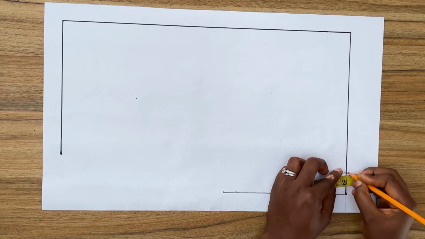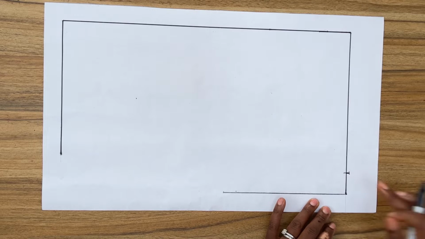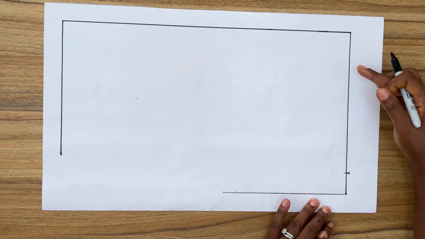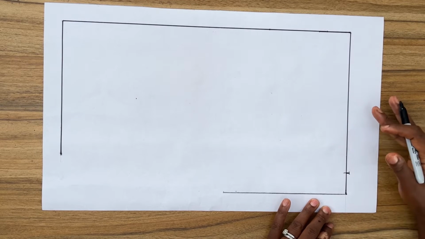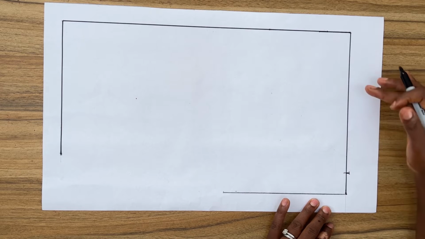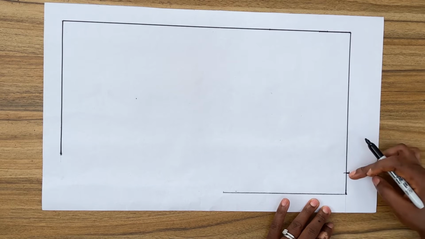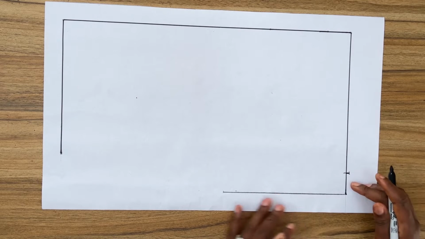I came down 3/16 of an inch because this will enable me to create the natural curve of the waistline. Our natural waistline is not straight, it's usually a curve. So coming down 3/16 of an inch will enable you to create the curve of the waistline, which I'm going to demonstrate later on.